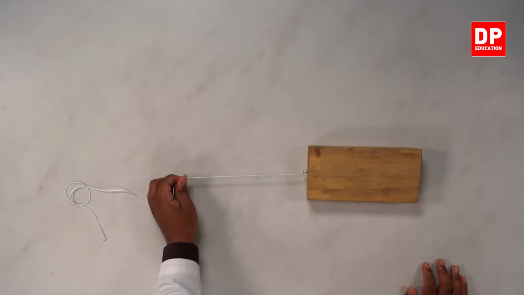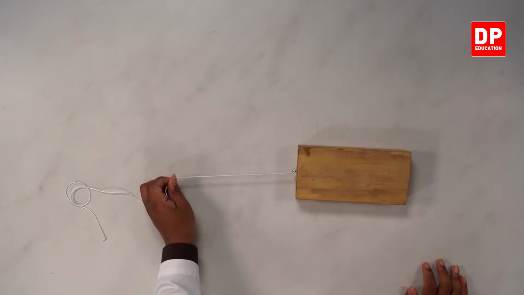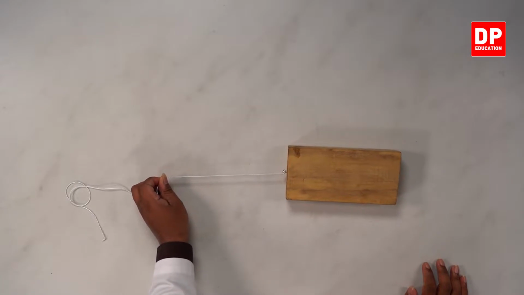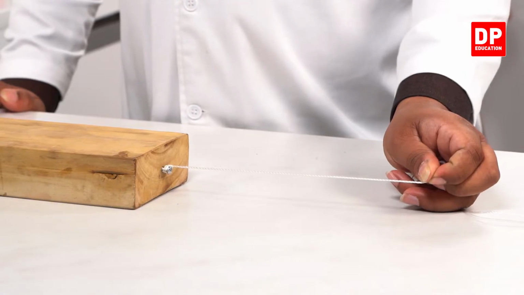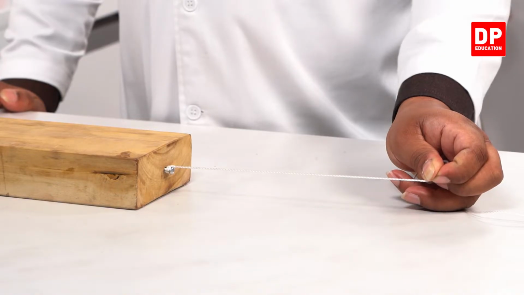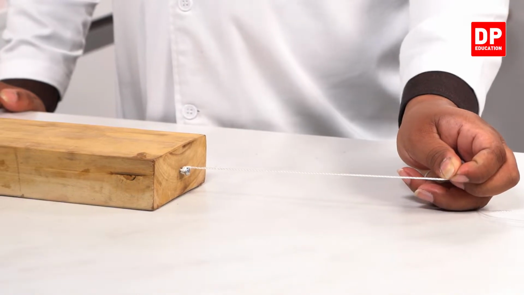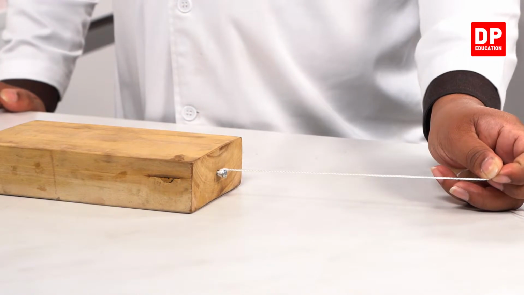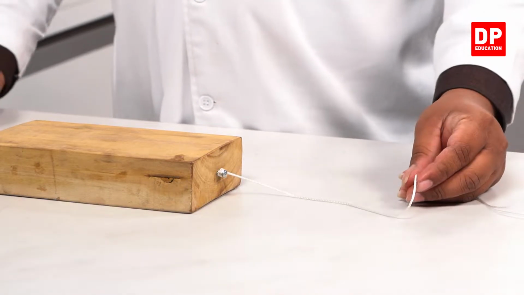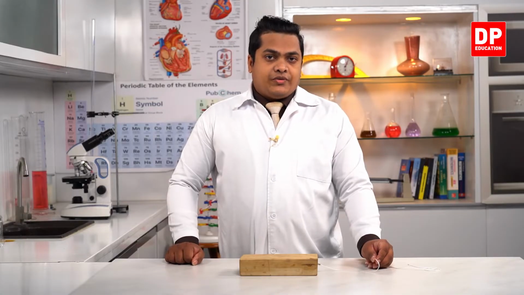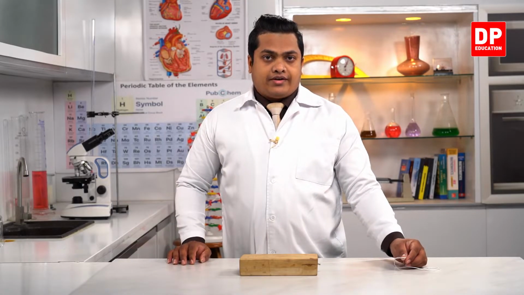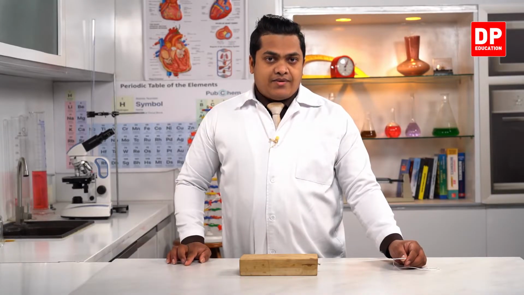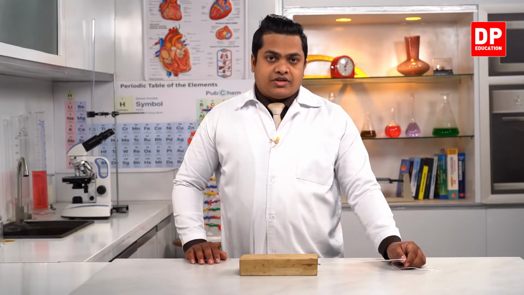So when I'm pulling it, the thread is at a horizontal level, and the object is also moving horizontally along the thread, or along the direction of the thread. See? Okay. So from this observation, you can say that along the direction where the force is going to act, in the same direction, the object is going to move.